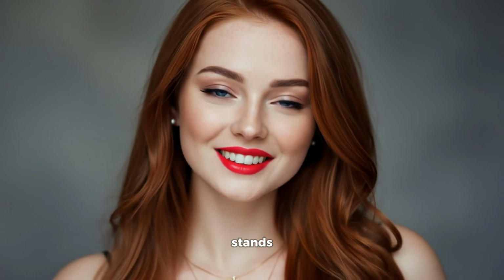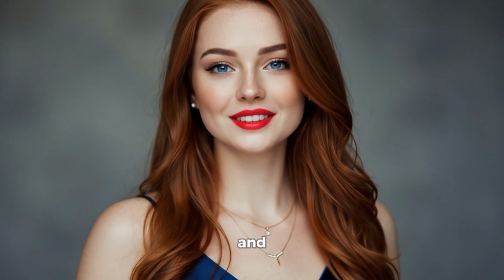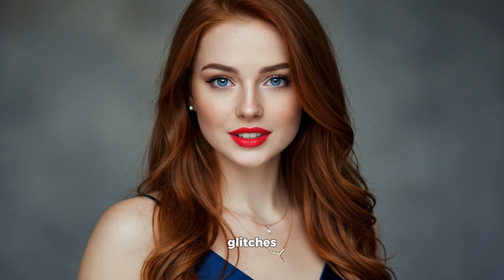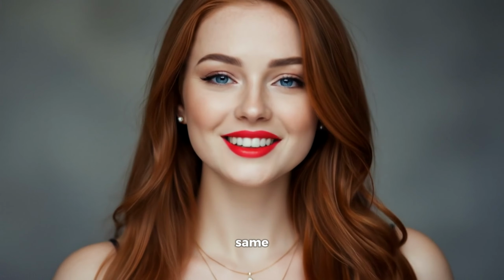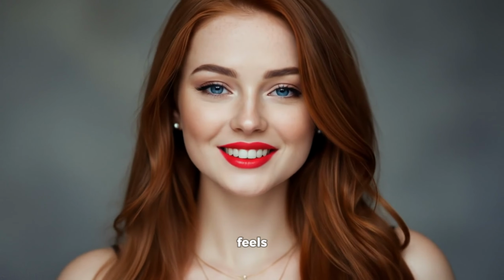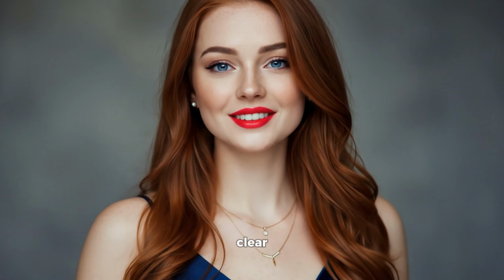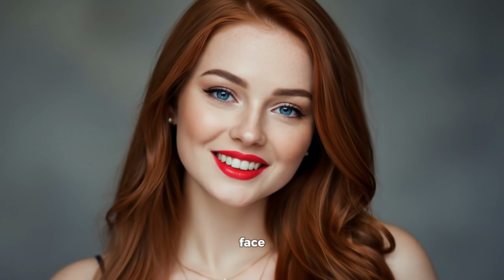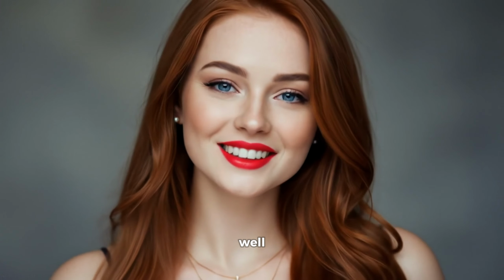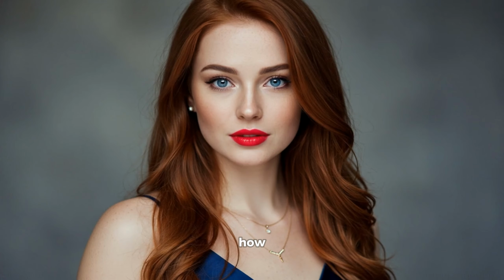This video is really impressive. One thing that stands out is how the face stays constant and natural throughout the whole video. There are no weird changes or glitches. The expression and features remain the same from start to finish. The movement feels smooth, and the quality is very clear. It's not easy for AI to keep the face looking the same in every frame, but this video does it really well. Overall, a great example of how good image-to-video generation has become.